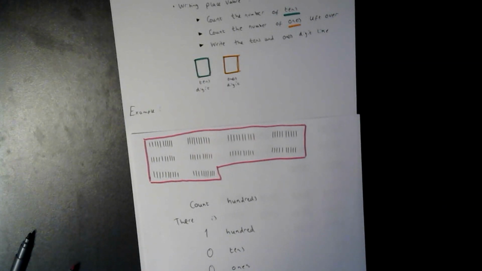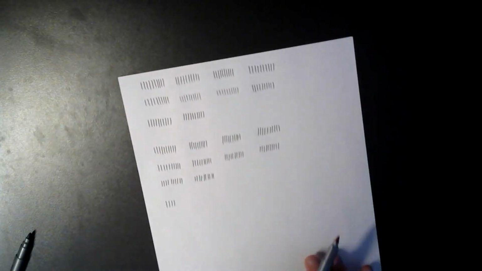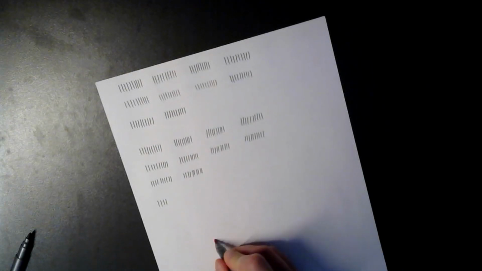Let's give another example a go. Okay. So this time I'm going to start again by just writing out the boxes that we want.